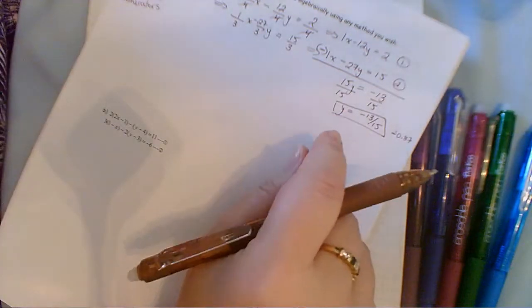But now we have to go back and do x. So the problem is our x's match already, but the y's don't match. And we have a 12 and a 27. And a 12 and a 27 don't easily become the same amount. So I don't think I would do elimination again.